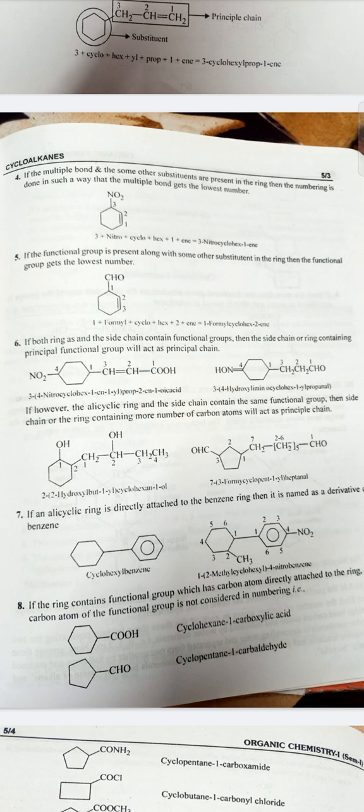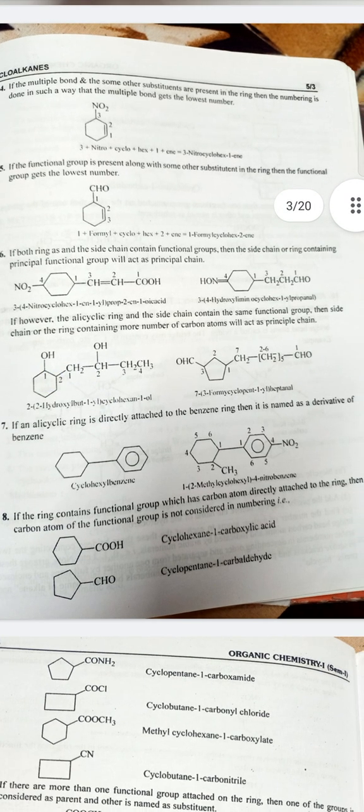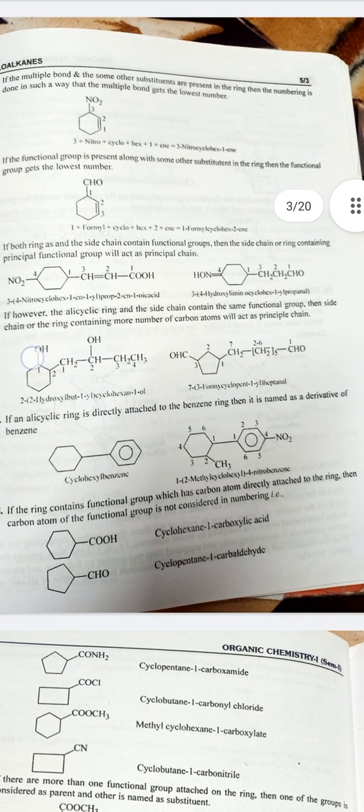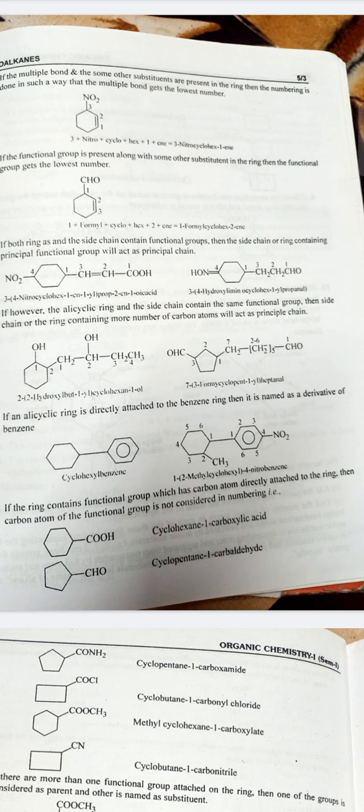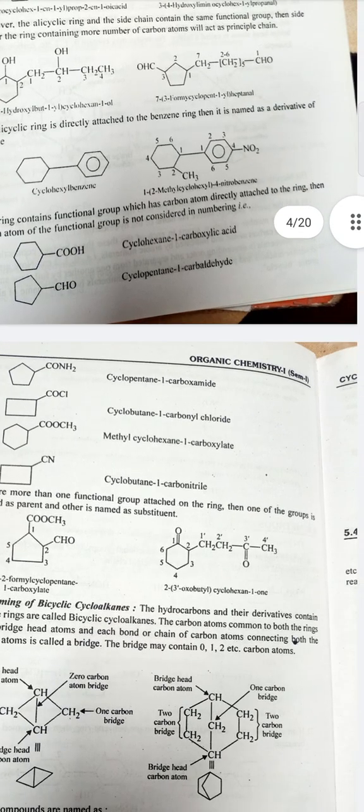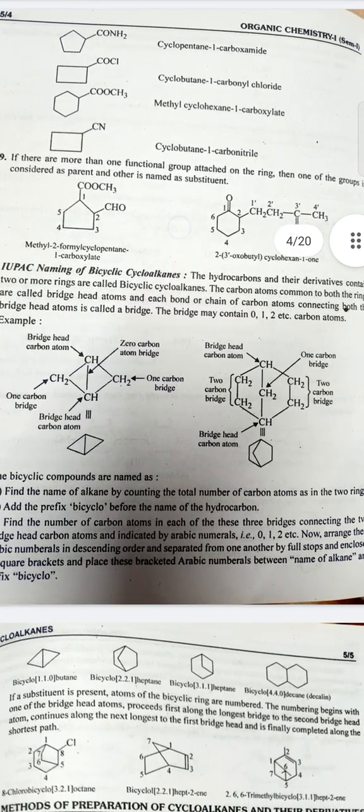Seventh point है, if an alicyclic ring is directly attached to the benzene ring, then it is named as a derivative of benzene. Eighth point है, if the ring contains a functional group which has a carbon atom directly attached to the ring, then the carbon atom of the functional group is not considered in numbering. Ninth point है, if there is more than one functional group attached on the ring, then one of the groups is considered as parent and the other is named as substituent.